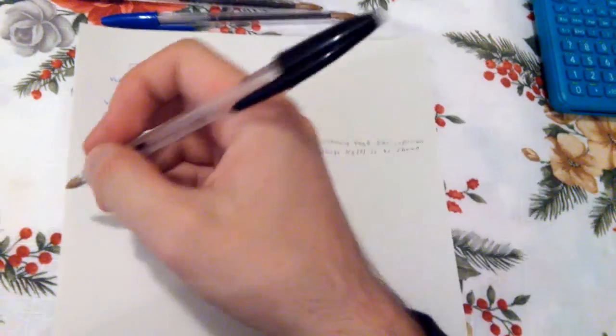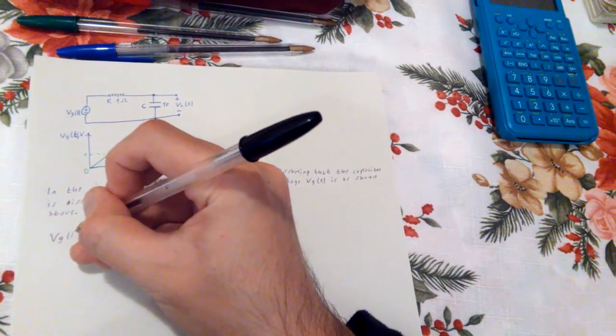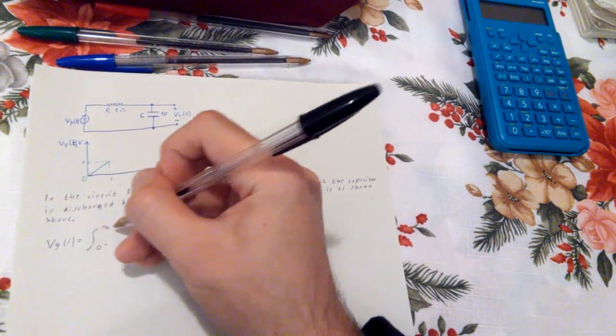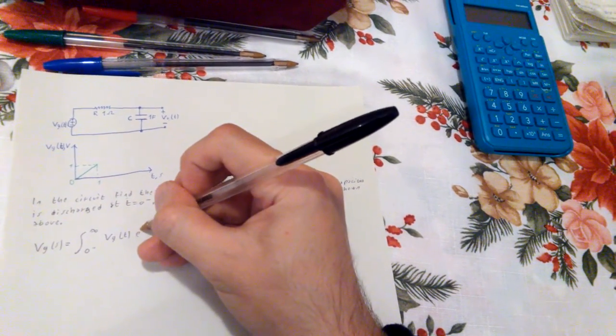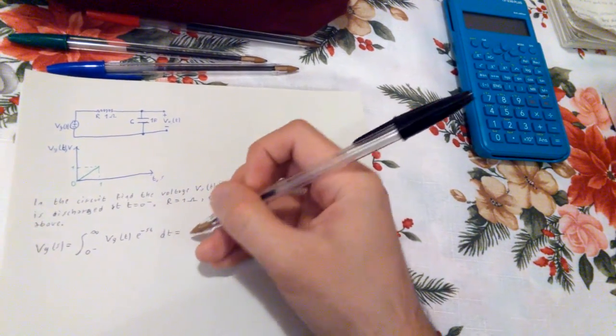So we can actually say that our Vg of s is equal to the integral between 0 minus and infinity of Vg of t e raised to the power of negative st dt.